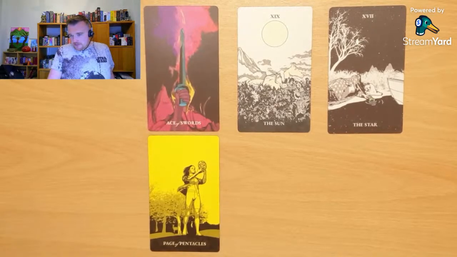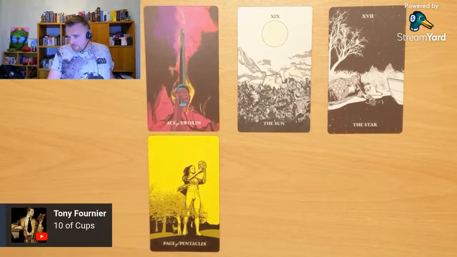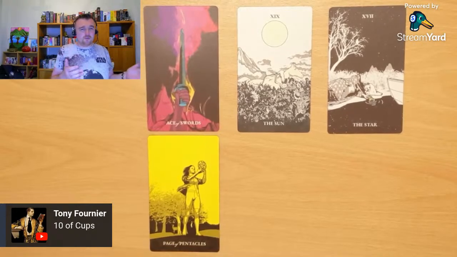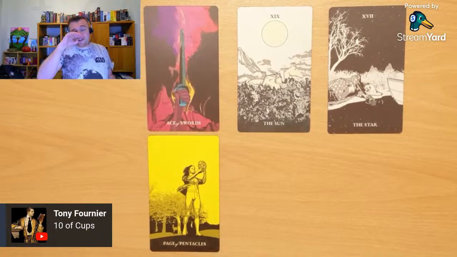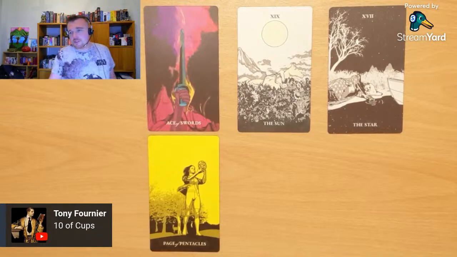But yeah, Page of Pentacles makes sense. Ten of Cups for Tony. So that's that family unit, that home, home versus house, that safe space, that home life, those people around you that you care about. It suggests that you're very much a family person first, rather than a career person or something else.